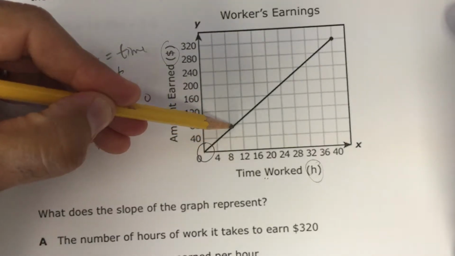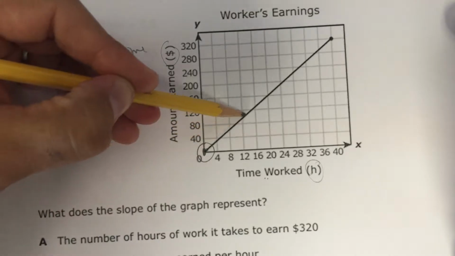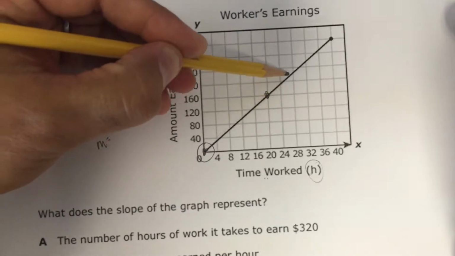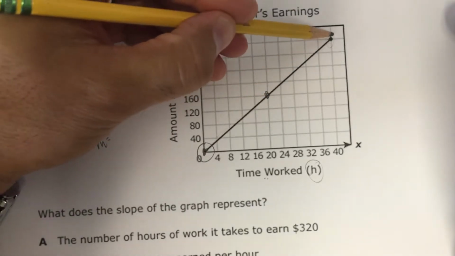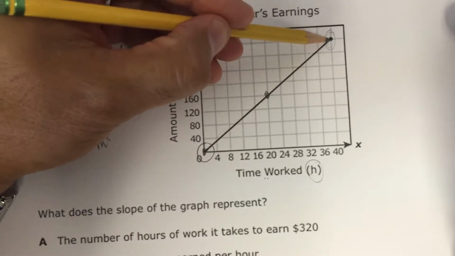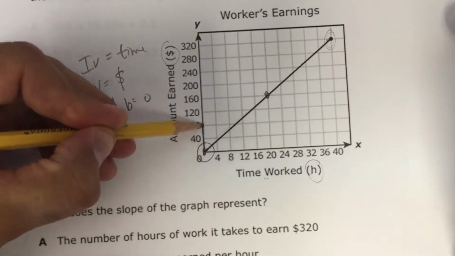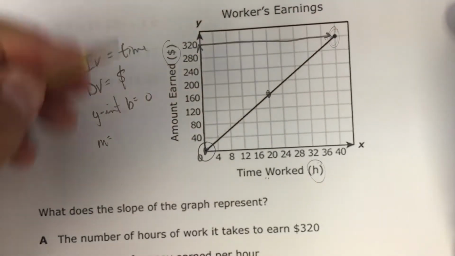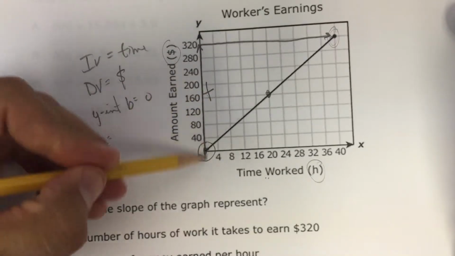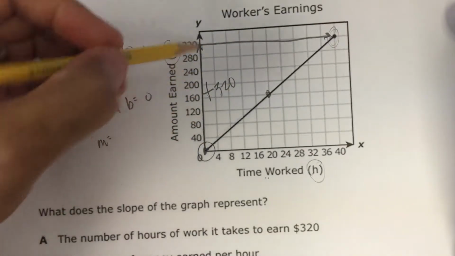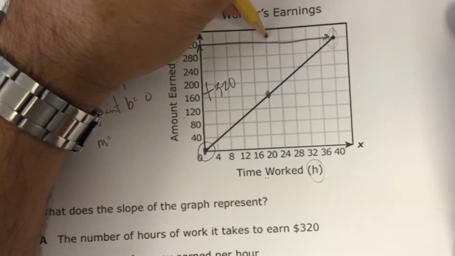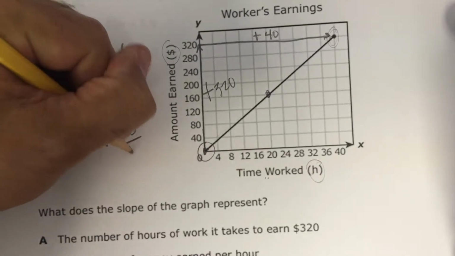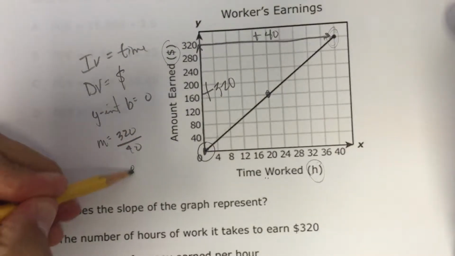Well, let's find another point. There's one point right here. We need to find 2 points. There's one right there. And just in case you can't see it, you can always use the point that's given to you. If there's a point that's given to you, always use this one. Let's do the rise over run. How many did I go up? I went up, so it's positive, and I went up 320. I ran, I went from here to here, and that's 40, and it was to the right, so that's positive. So rise, 320 over 40 equals 8.